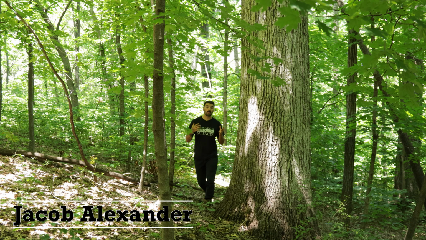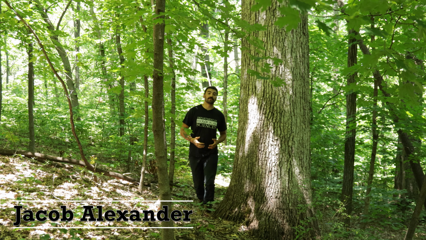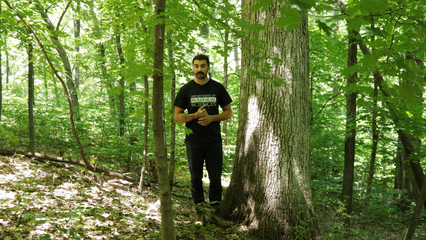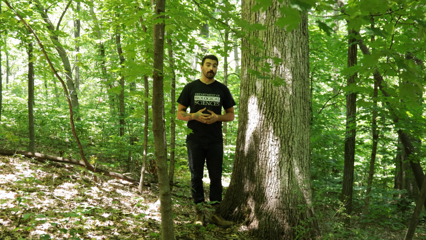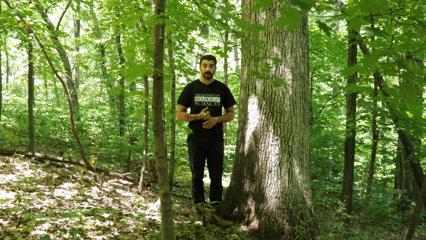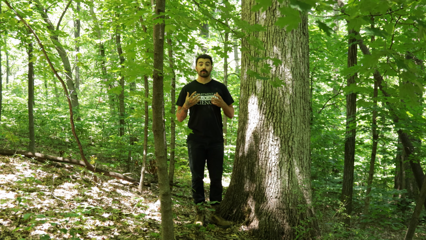Oaks are in the genus Quercus and can be found in much of the United States, but their highest densities lie in the eastern and southeastern United States. Here at Fort Leavenworth, we have oaks both in the floodplain and the upland forest, although they are a defining species of the upland forest, which we refer to as an oak-hickory forest.